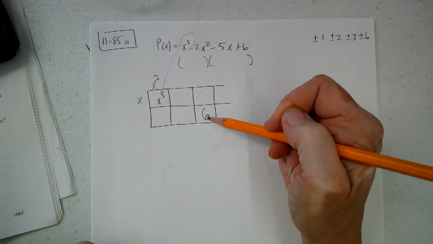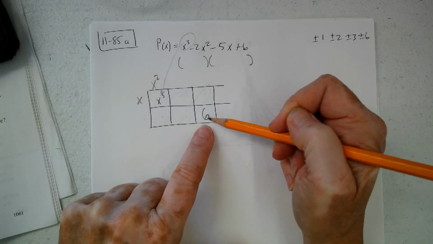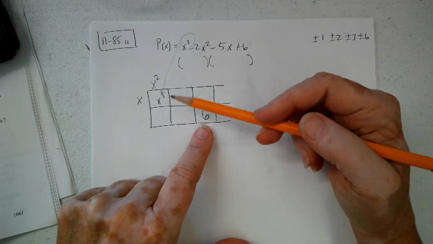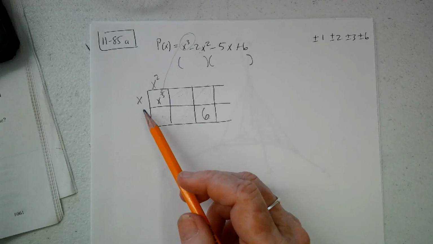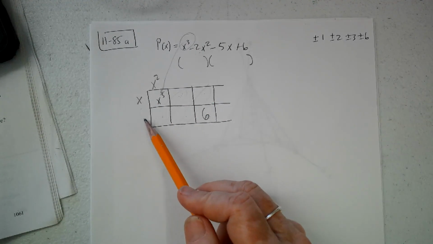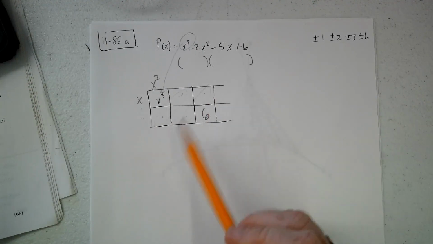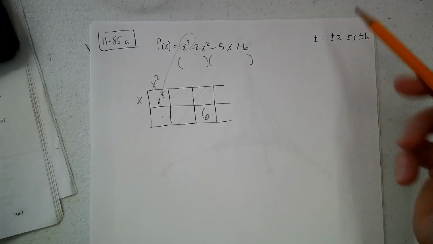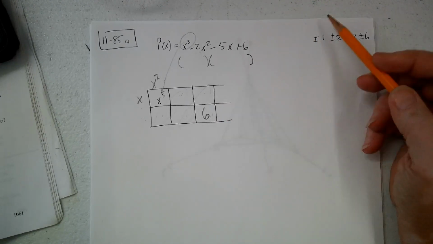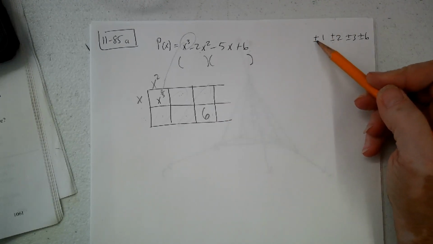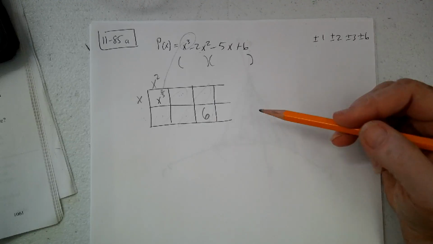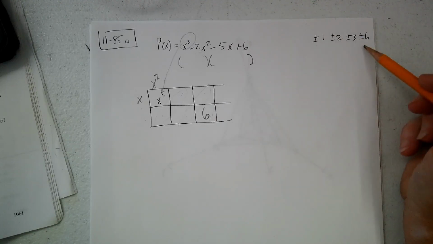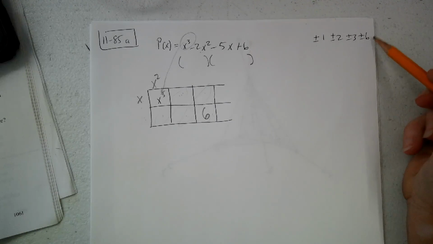Now, because this multiplies out to be 6, I'm limited in the linear factors that I could try here. You wouldn't want me to try x plus 5 because 5 times what equals 6? 5 doesn't go evenly into 6. So I only want to choose numbers that go into 6. I'm going to choose 1 or negative 1 because that can divide into 6. The factors of 6, right? 2, negative 2, 3, negative 3, and 6, negative 6.